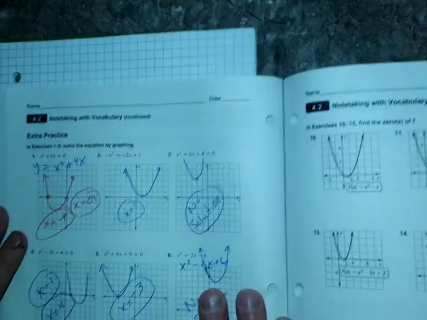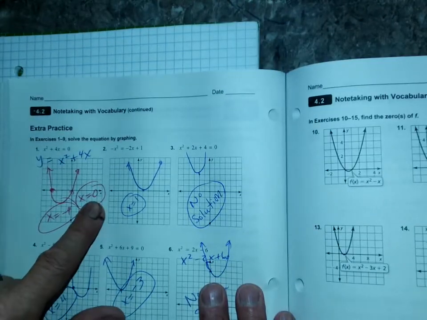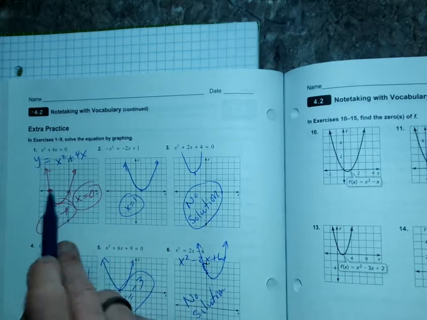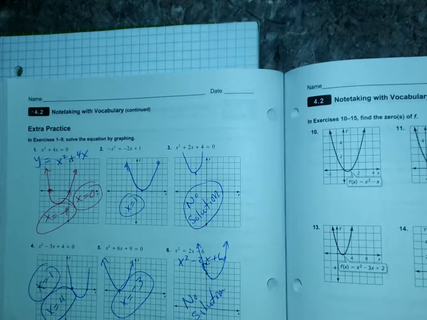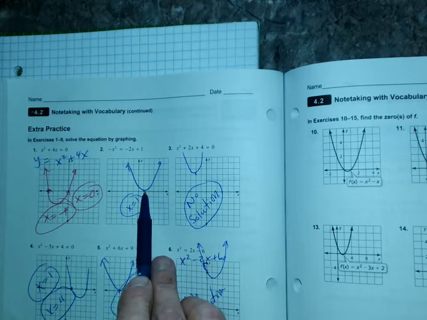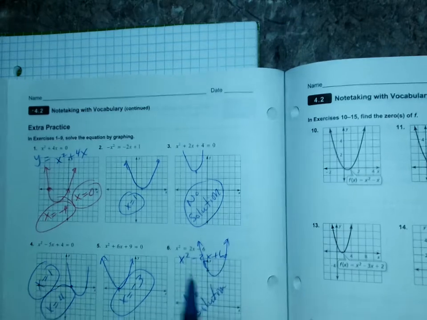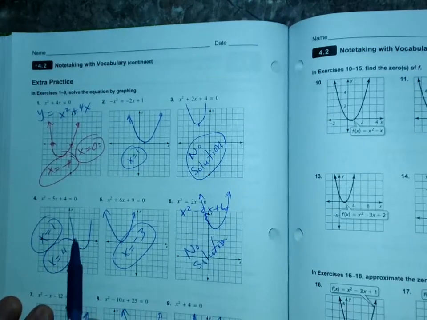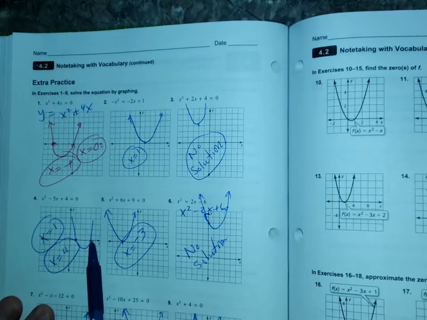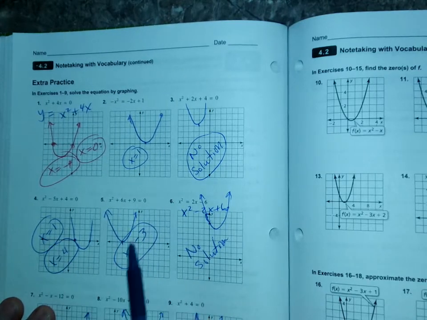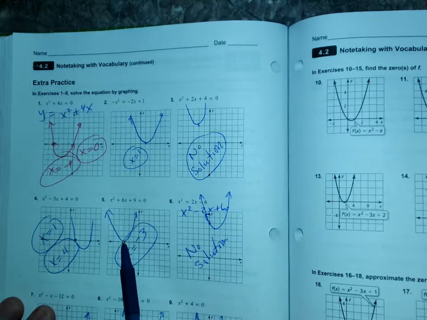So if I graph number 1, I get negative 4 and 0. So the idea is that when you graph it, its x-intercepts show the answers. That's what we want to do, is just the connection. Number 2, the answer is at 1. Number 3, it's above the x-axis, does not cross, so it's no solution. Number 4, it crosses at 1 and 4, so those are my zeros. Number 5, it crosses only at negative 3, so that's my zeros or roots.